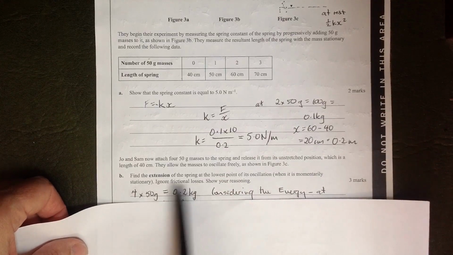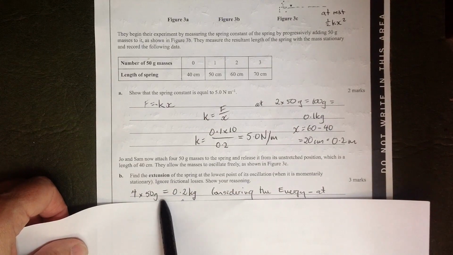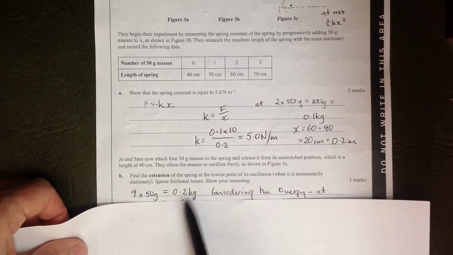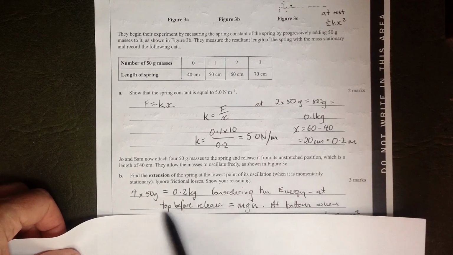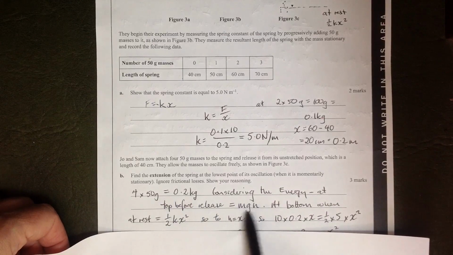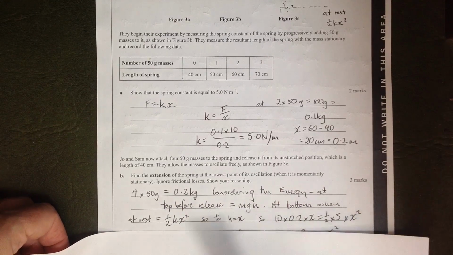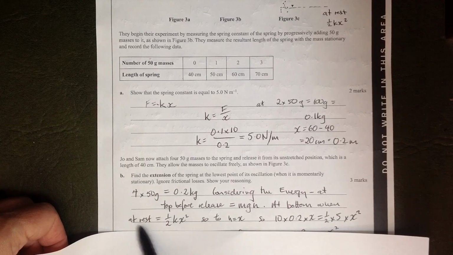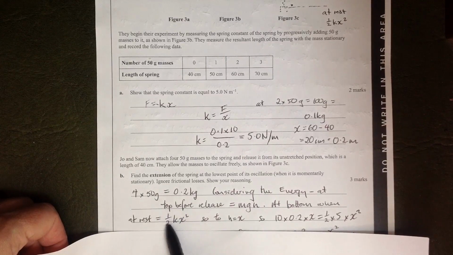So again, the first thing we need to do is, we've got 4 50-gram masses, so we need to recognise we've got 0.2 of a kilogram, and then I've just written here we need to consider this energy. So at the top before release we're looking at mgh, and at the bottom when it's at rest, the total energy is going to be held within the spring at half kx squared.